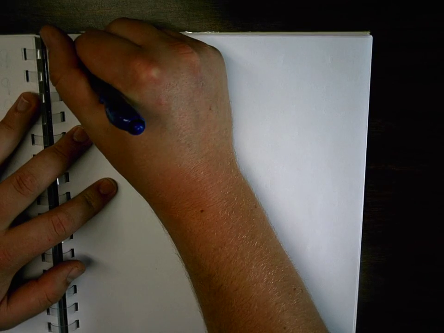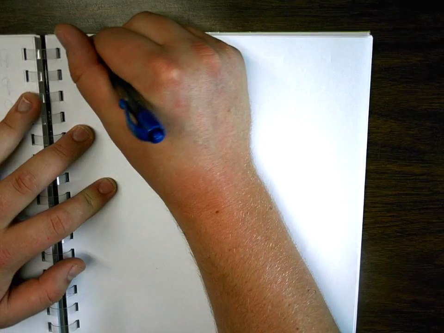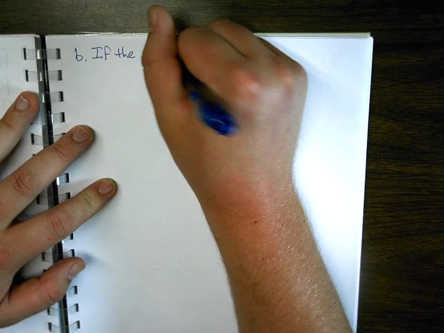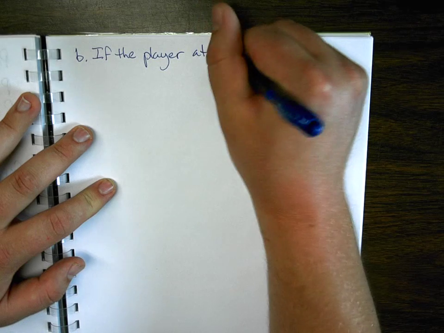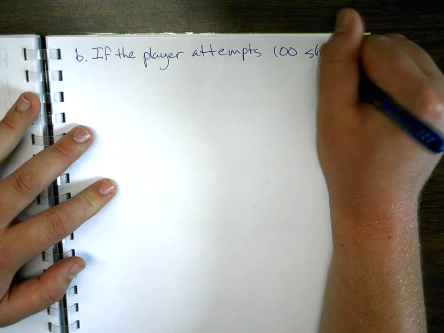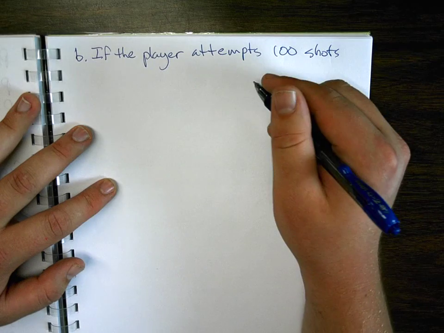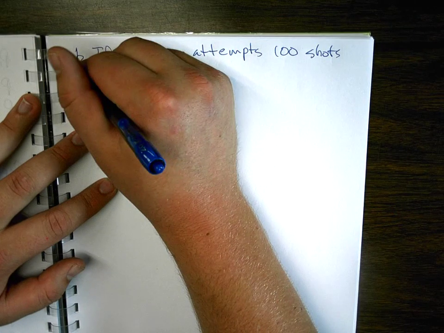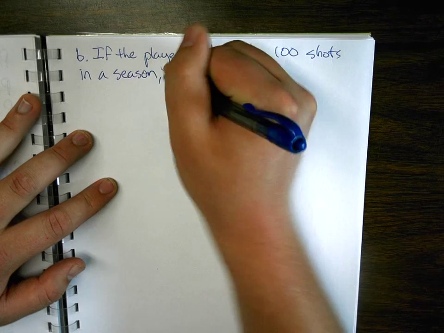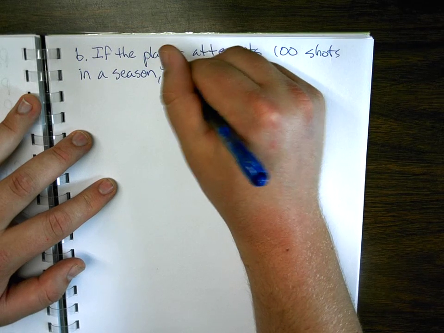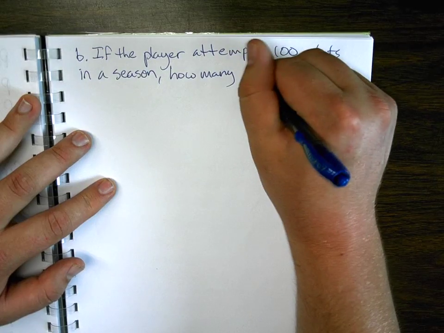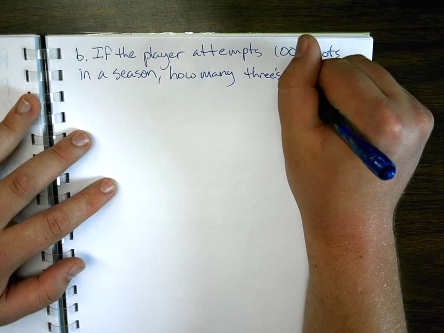Okay, B, if the player attempts 100 shots in a season, how many threes is he likely to make?